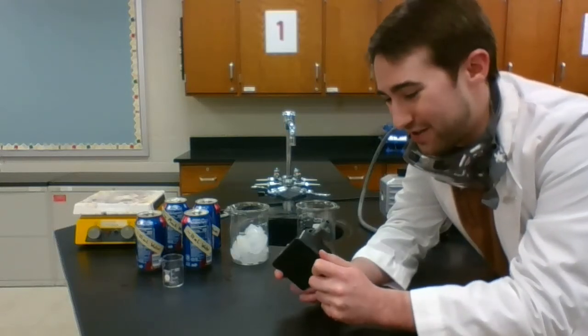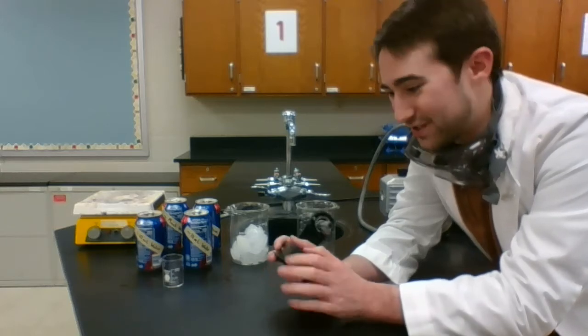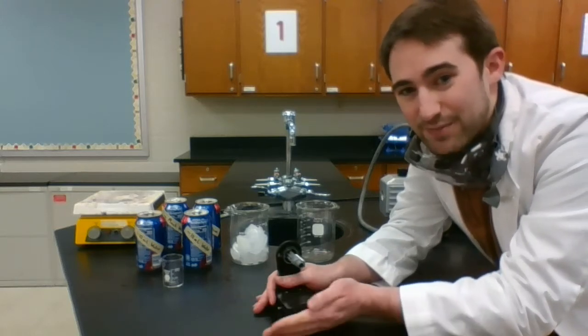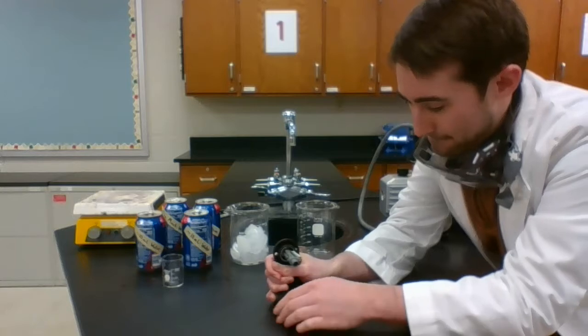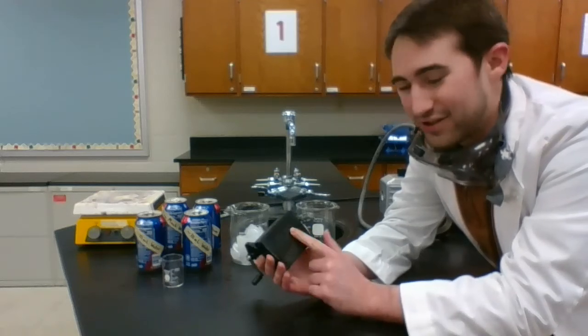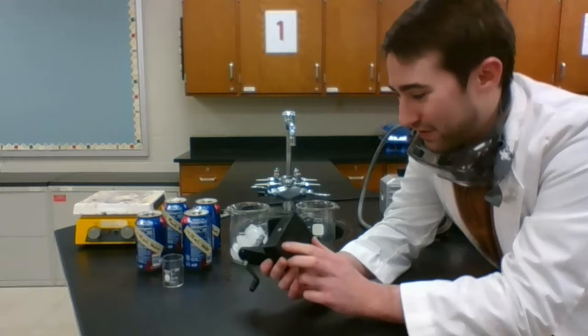Now, the air pressure is no greater than normal. It's not like we're cranking up the air pressure on the outside of the suction cup to all of a sudden make it stick to something. It's pretty much the same. I can just pull this right off. But instead, we are making sure that the pressure on the other side, on the underside of the cup, is less.